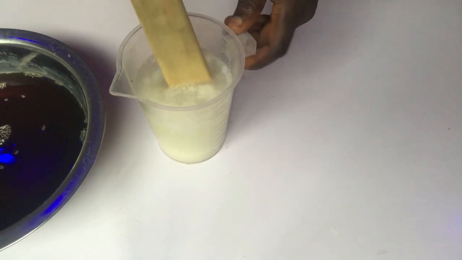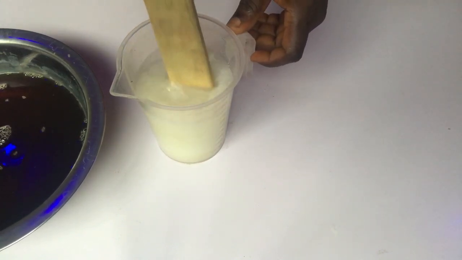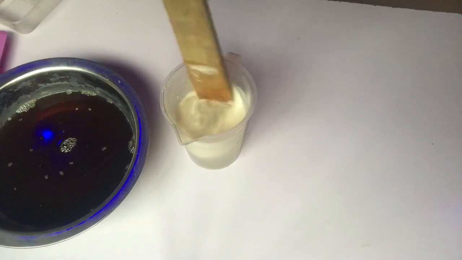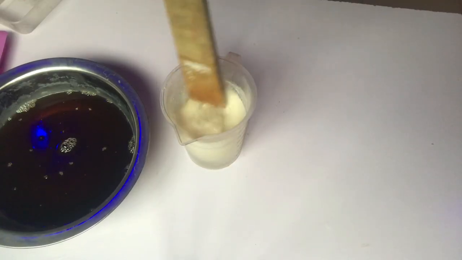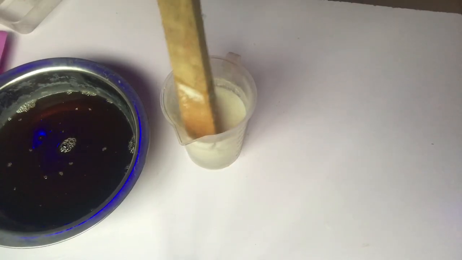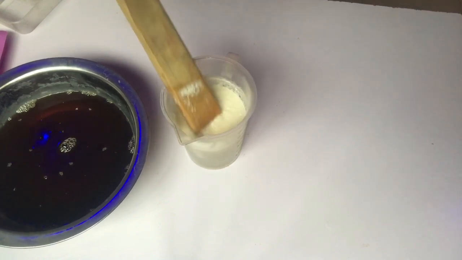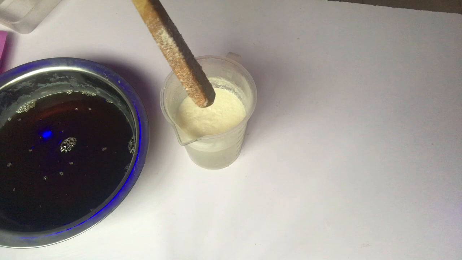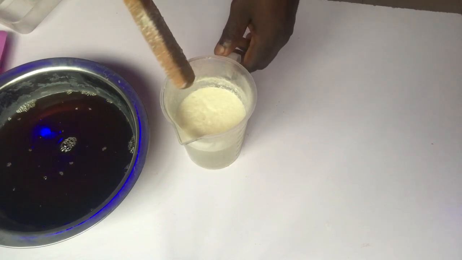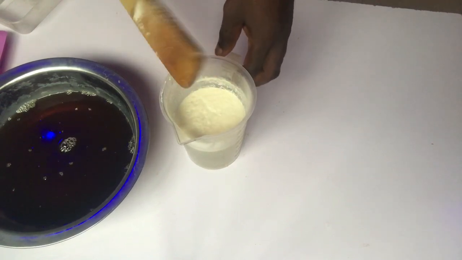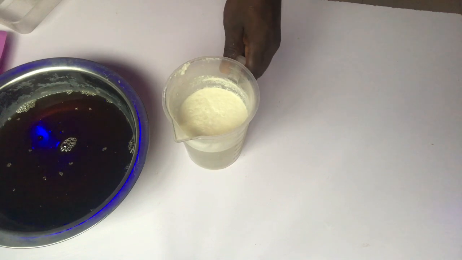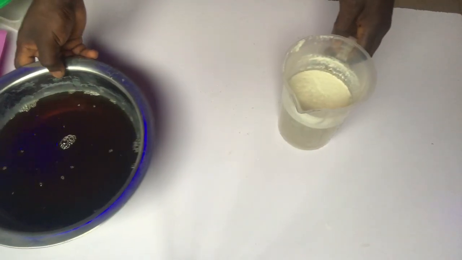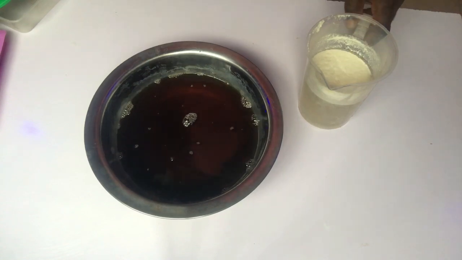The first thing you will do is to pour the oil into a bowl, then set it aside. Then add the 200 grams of caustic soda into the water and stir. Stir properly till all particles dissolve in water, and allow it to cool down before adding it into the oil. After it cools down, you can add it into the oil, then stir until the oil and the caustic soda properly mix together.